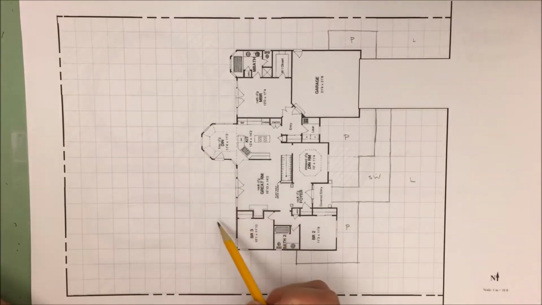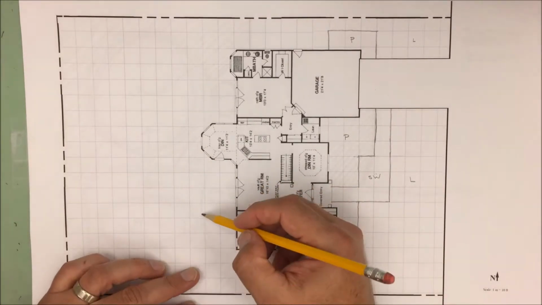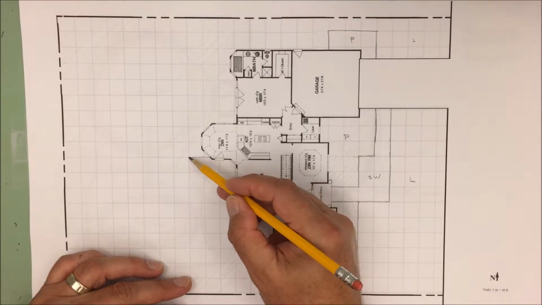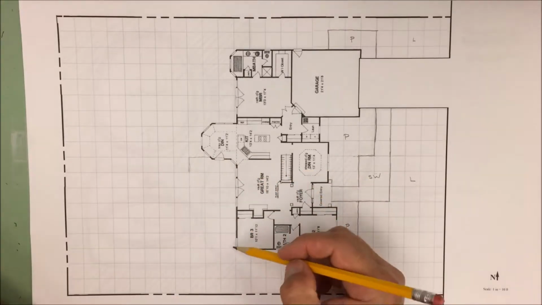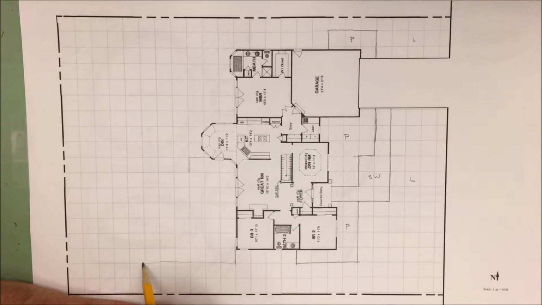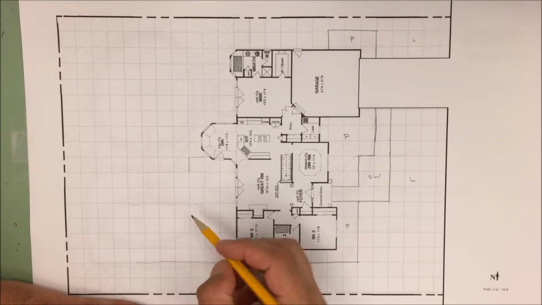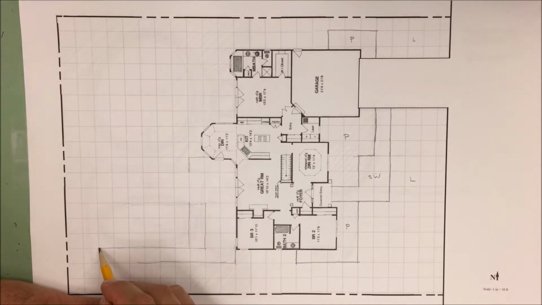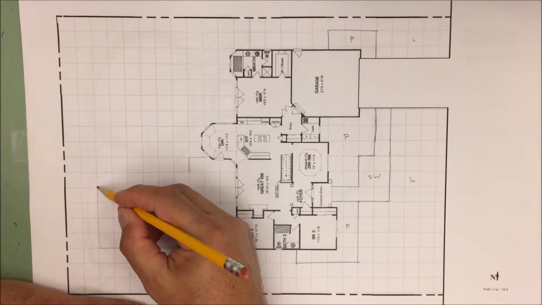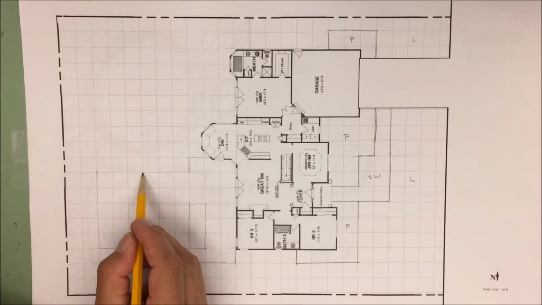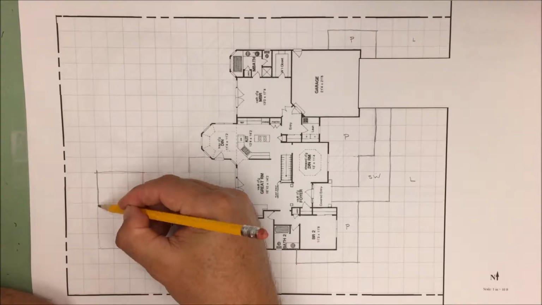And so this one's a little more complicated. There's more elements back here. But I'm just going to start by kind of mimicking my bubbles that are inside here. And so maybe this is the patio in this area, the pool's in here somewhere. How about that? We'll do an L-shaped pool.